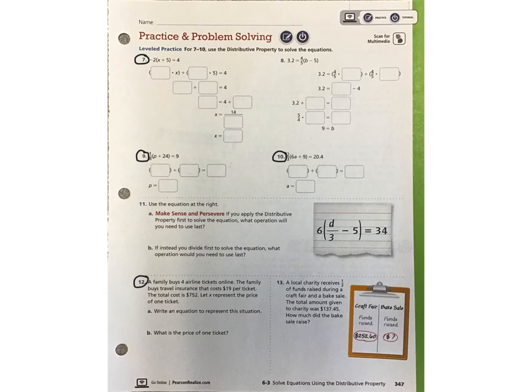All right, on this page, I want you to try questions 7, 9, 10, and 12. You do not necessarily have to use the boxes on 7, 9, and 10, but they may be helpful in structuring your problem and completing that distributive property step first before you try to solve it. Okay, when you come back, I will have solutions to all 4 of these questions for you to check.